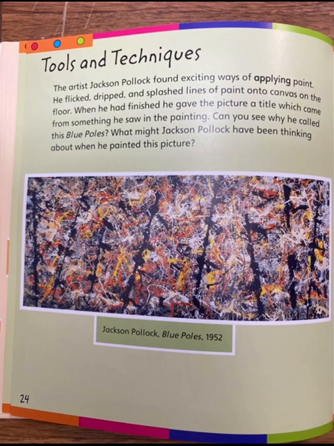Tools and techniques. Jackson Pollock, Blue Poles, 1952. Man, there's a great movie that was made. I can't remember who played Jackson Pollock, but he was known as the artist who, very moody, would take buckets of paint and just splatter them on a canvas, and the canvas would be as big as the floor. He'd be like part of the painting.